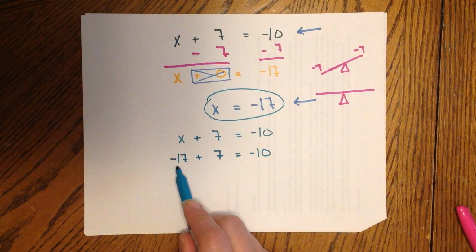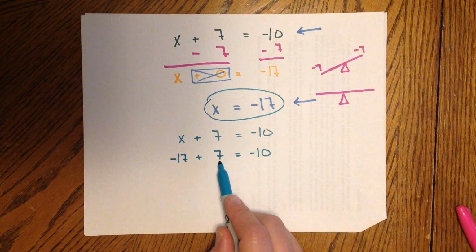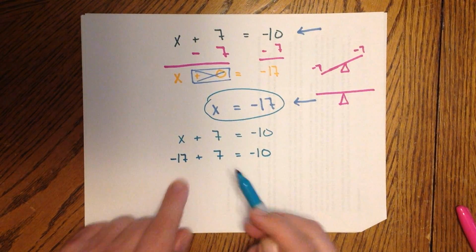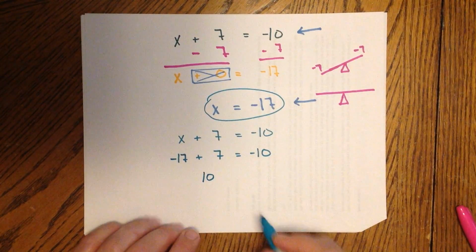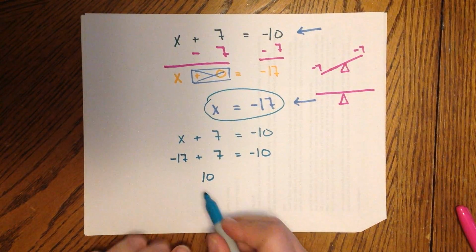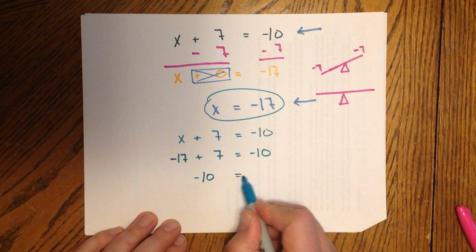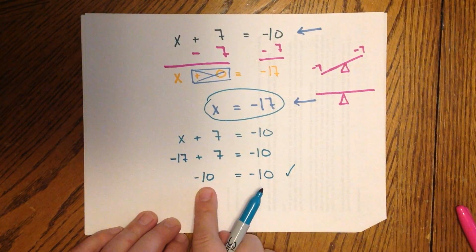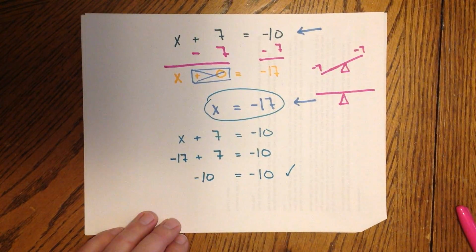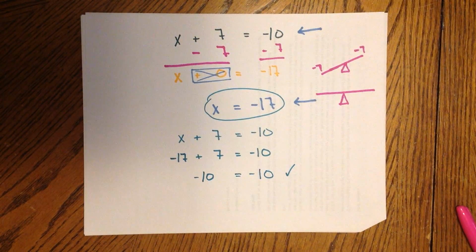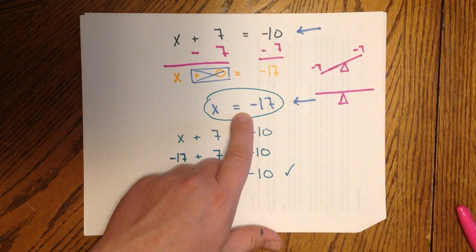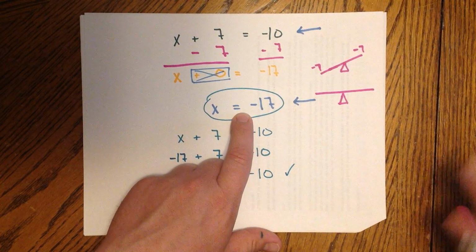I have a negative plus a positive. Therefore, I'm going to subtract the absolute value. 17 minus 7 is 10. And the greater absolute value belongs to the negative number, therefore it's going to be negative 10 equals negative 10. So long as I check my work and I have this number equaling the same number on the other side, that means that my work checks out and that I have solved my equation correctly. So therefore x is equal to negative 17. That's the solution that I'm looking for on my paper.